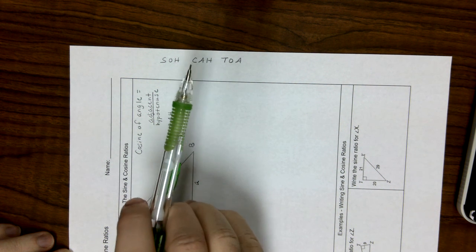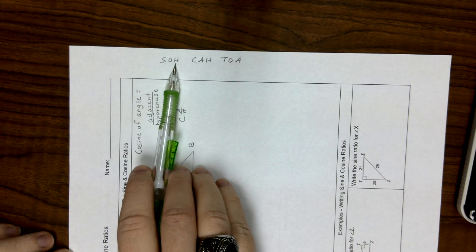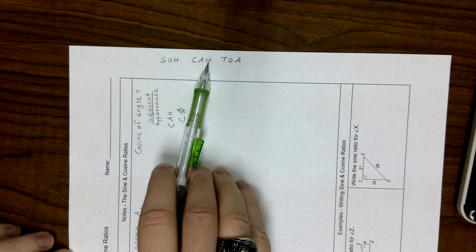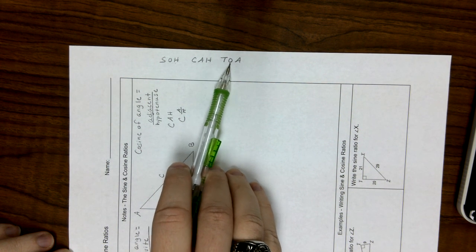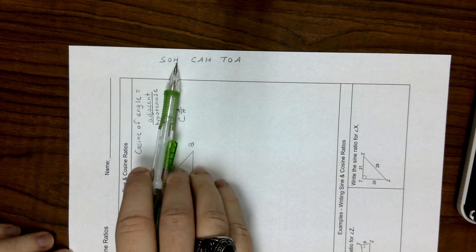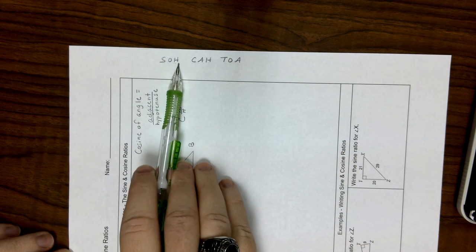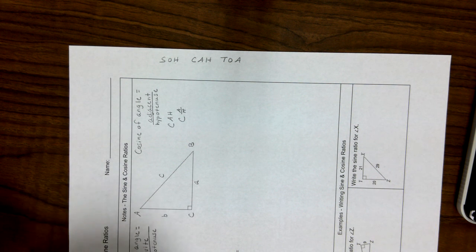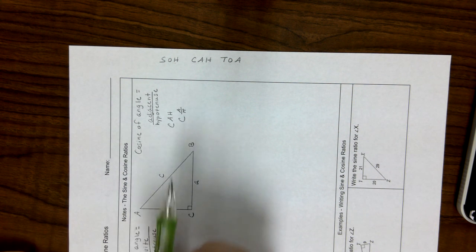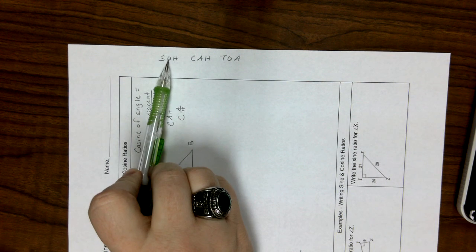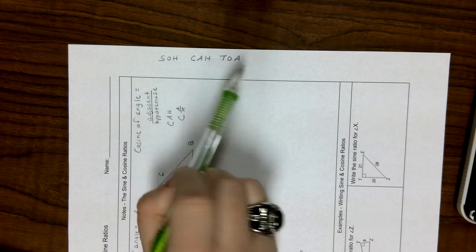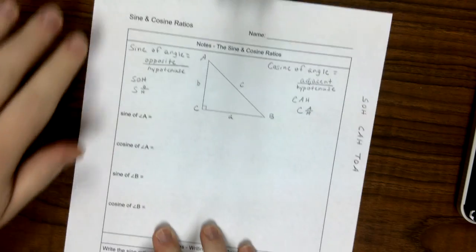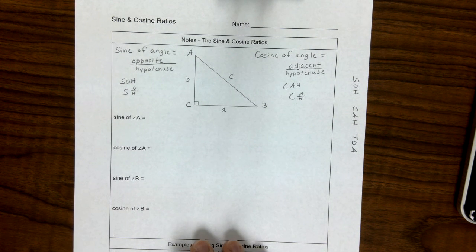Or as I was taught, some old hag caught another hag tripping on acid. Or instead of hag for H, you could use hippie. So some old hippie caught another hippie tripping on acid. That's a fun way to remember it. But you have to remember what the O, A, and H stand for. Okay. So just some useful tidbits there.